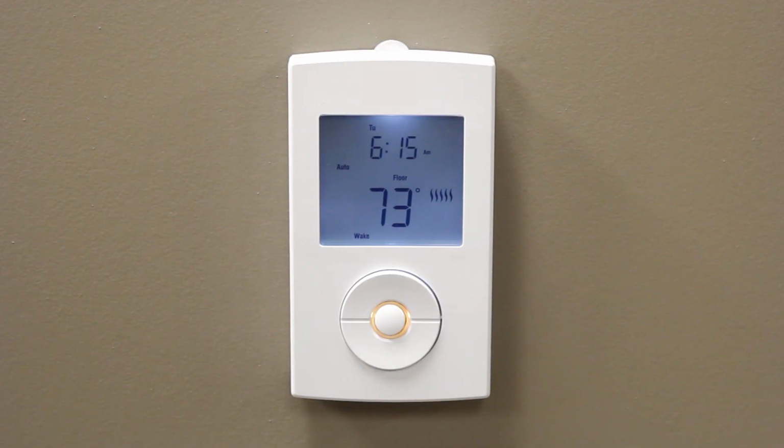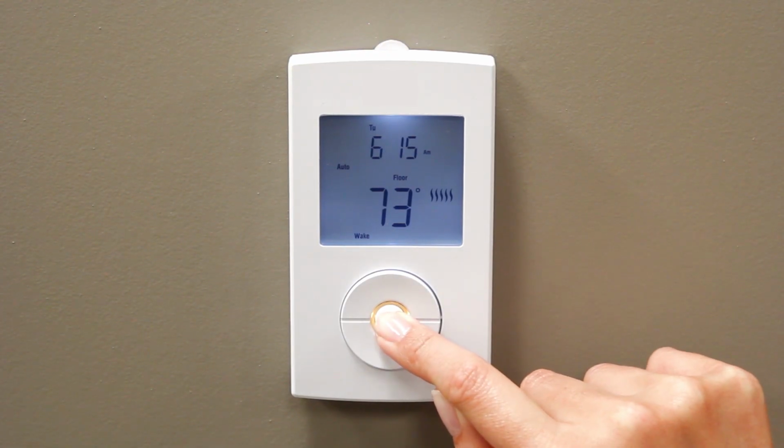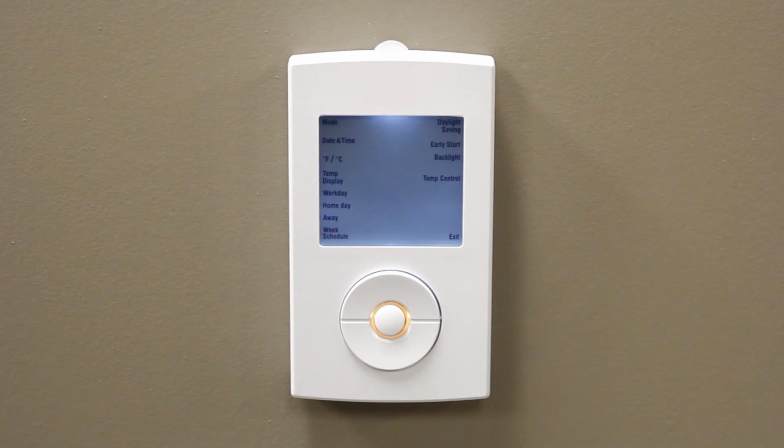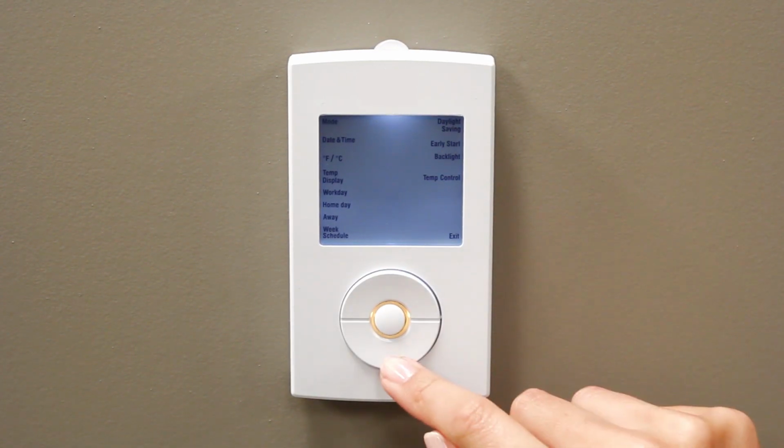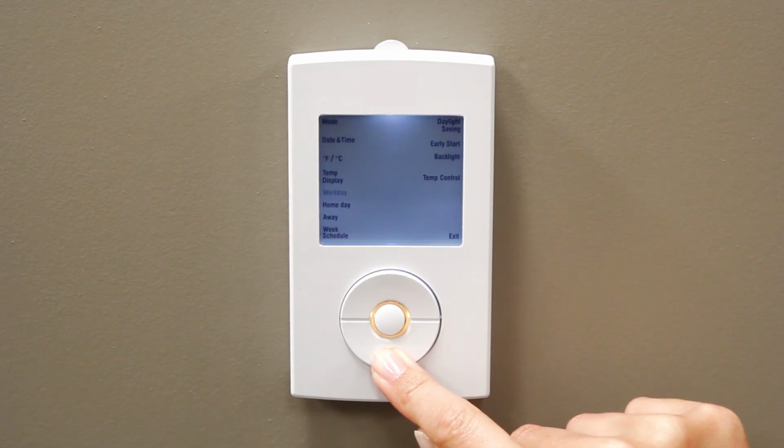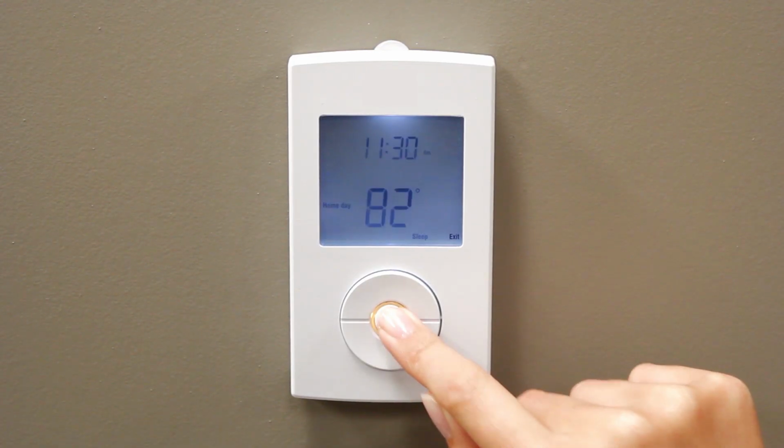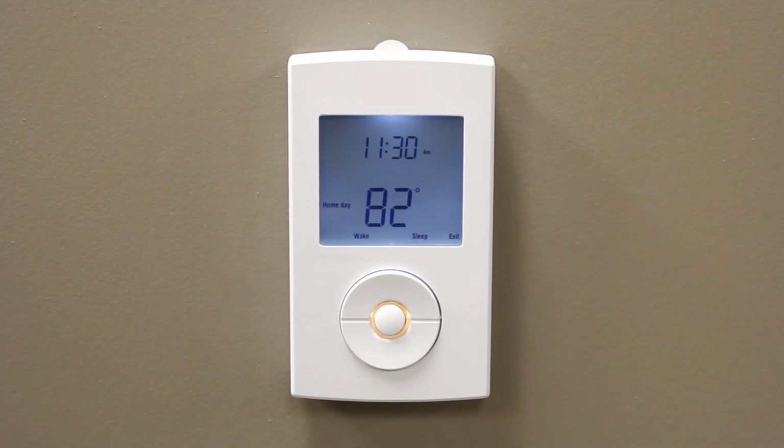To set the home day schedule, first access the Programming menu by holding down the Select button until the Programming menu appears on the screen. Press the Up or Down buttons until Home Day is flashing. Press the Select button to confirm the selection. You will notice the Wake icon at the bottom of the screen is flashing. Remember, the Wake icon represents the first warm-up time of the day, typically the time you wake up. Press the Select button to begin modifying the Wake set point.